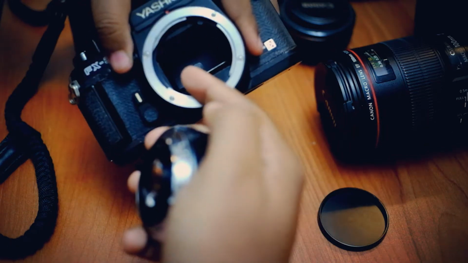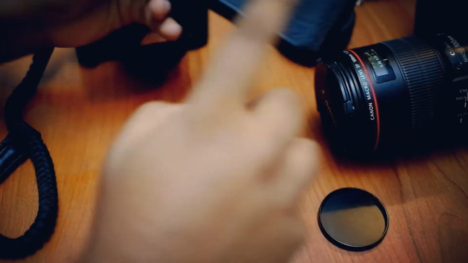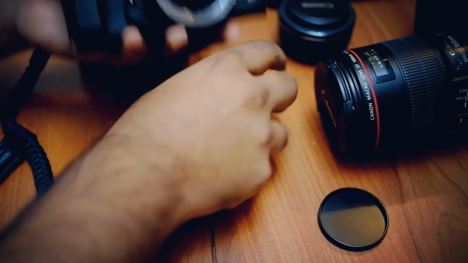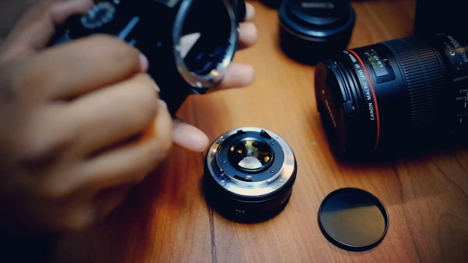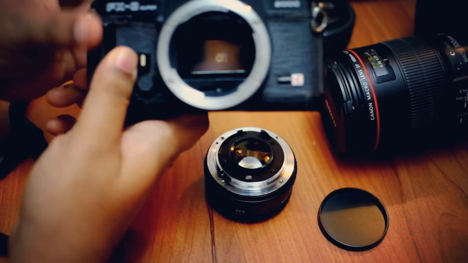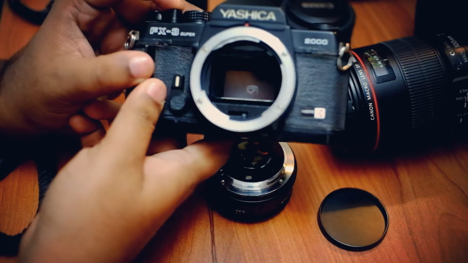Now this is a single lens reflex camera, SLR for short, which means it uses a mirror and a prism to reflect what the lens sees to the back of the camera. In this case, the back of the camera is film. In digital cameras, it is an image sensor. The mirror flips up when you take an image.